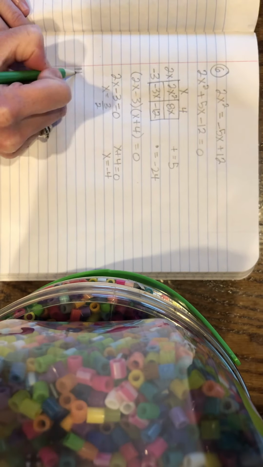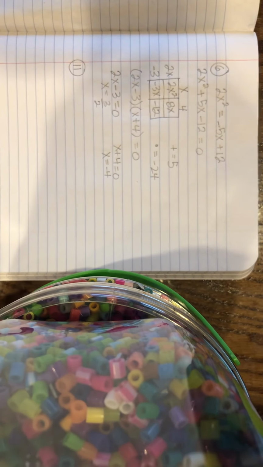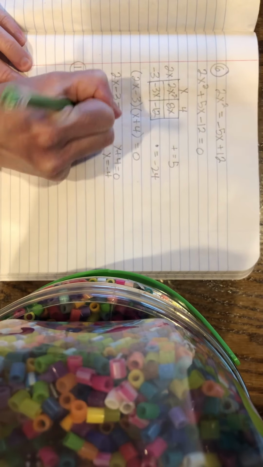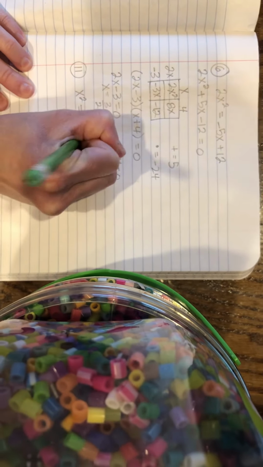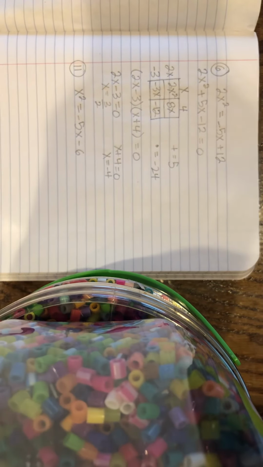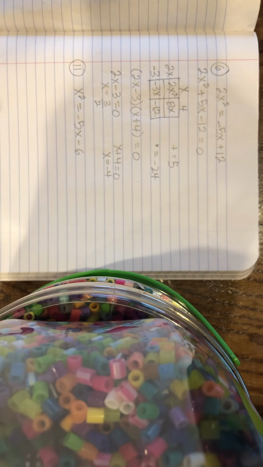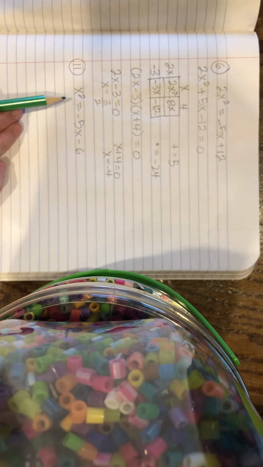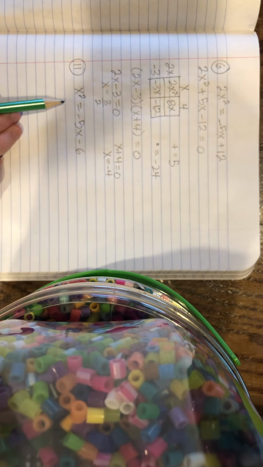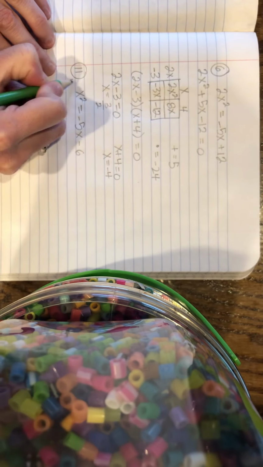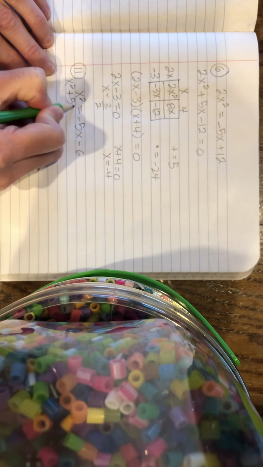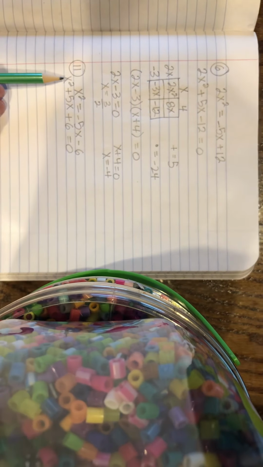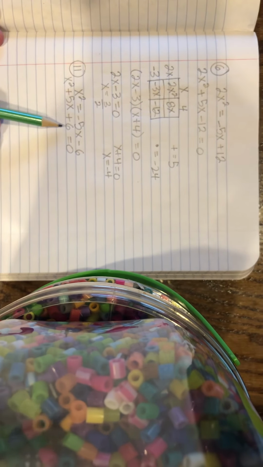Let's take a second. Number 11 was also requested in that particular section, which is a very similar kind of idea here. So just like with the other problems, I'm going to need to isolate all of my terms to one side of the equation, and so it is set equal to 0. So I'm going to add 5x to each side and add 6 to each side. So now I am looking to factor this quadratic.